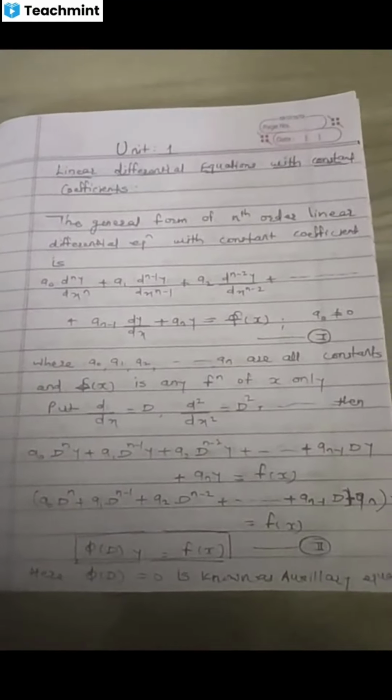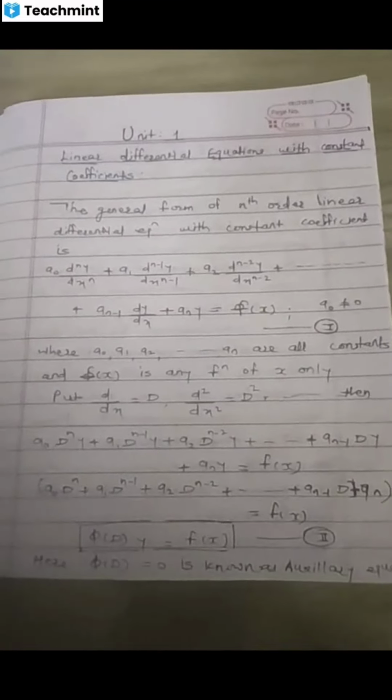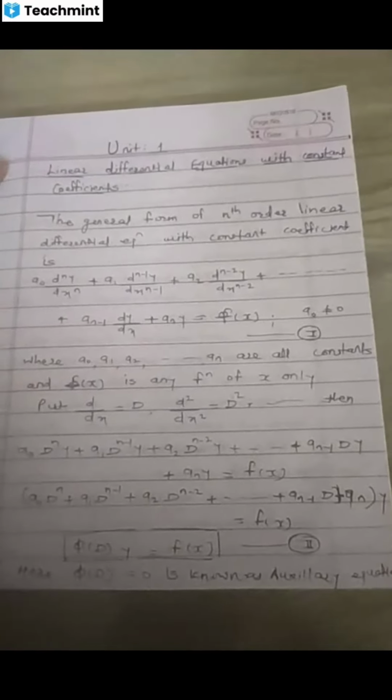Your subject is Engineering Mathematics 3. In that, the first unit is linear differential equations with constant coefficients. Now, what is the actual concept of linear differential equations with constant coefficients?